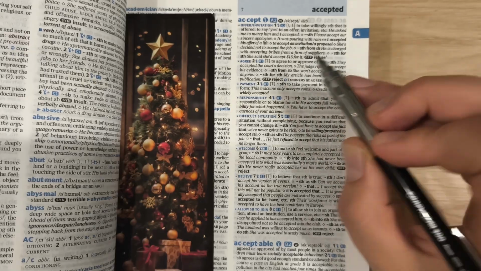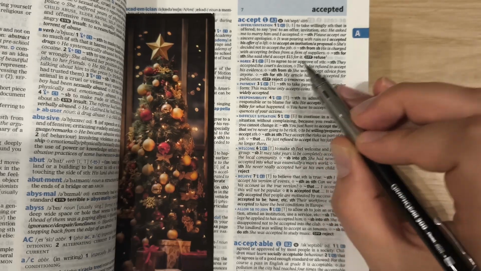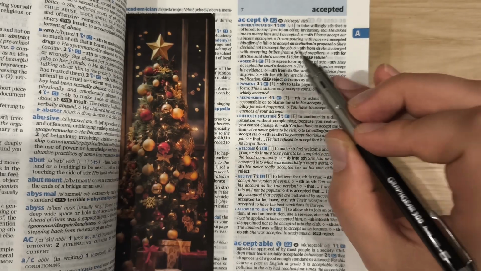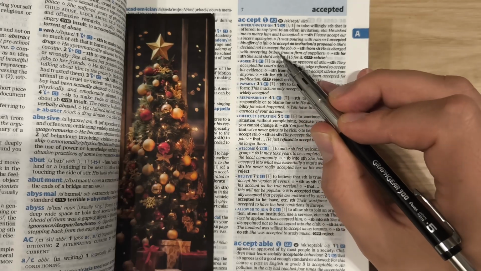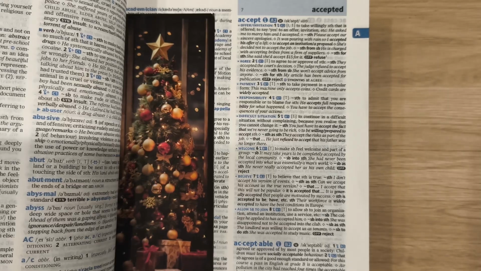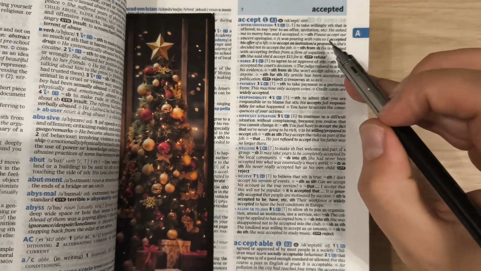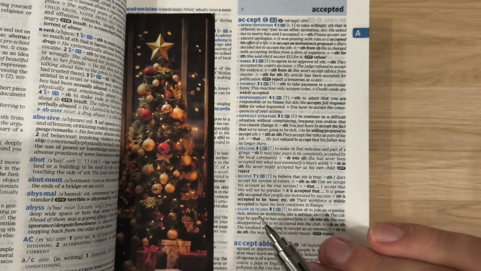He is charged with accepting bribes from a firm of suppliers. If you don't know the supplier, look it up. If you don't know the bribe, look it up. Bribe is illegal, dark money that you give someone as a secret, but you really shouldn't. He is charged with, let's not analyze it now, you can look it up later.